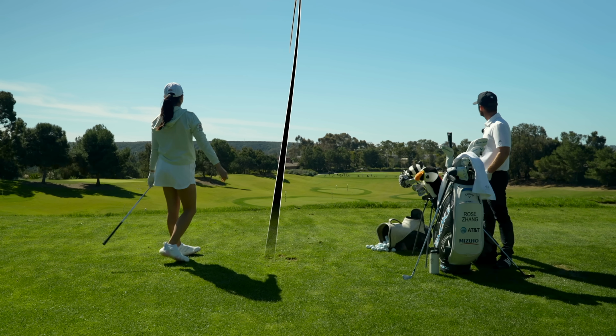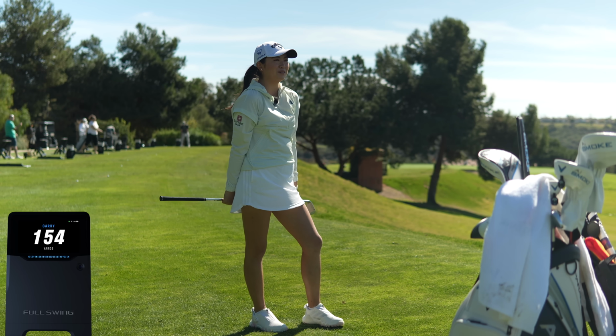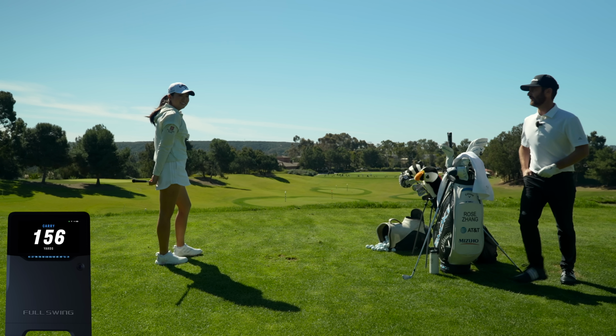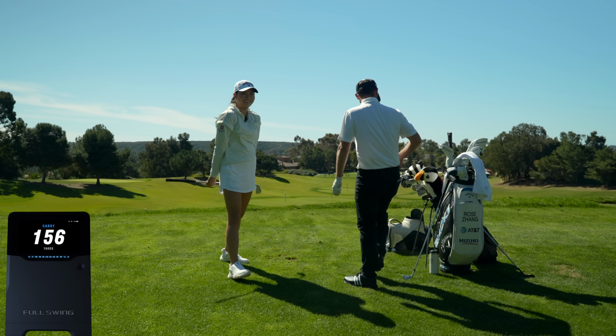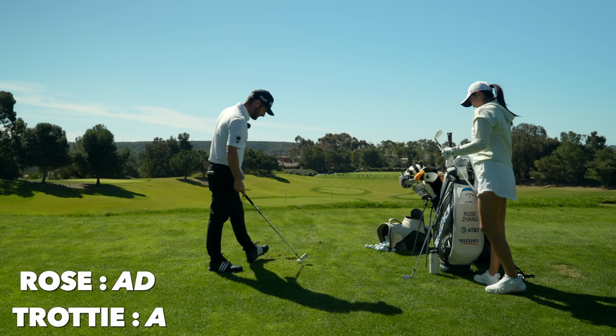158. You hit it good? All right. It's probably 160. This is going to be really difficult. 156. Oh, there we go. You're on D. There we go. Okay. All right. I'm going 5 iron.